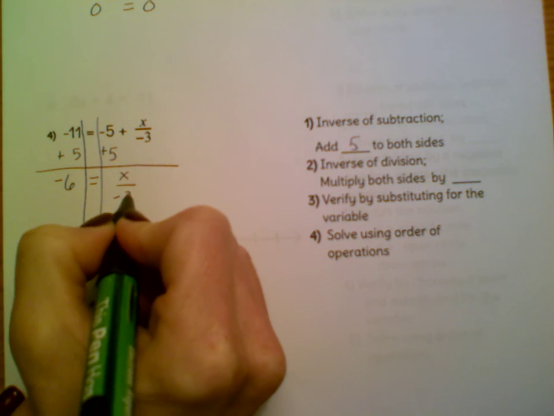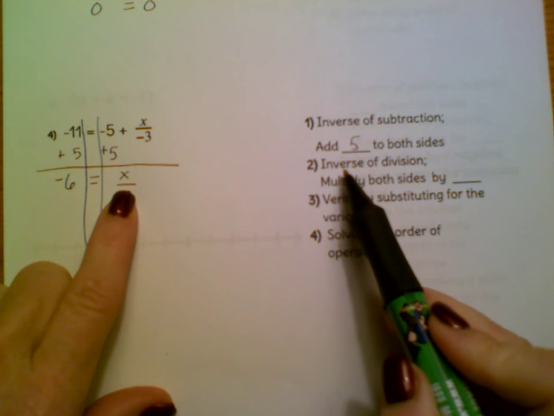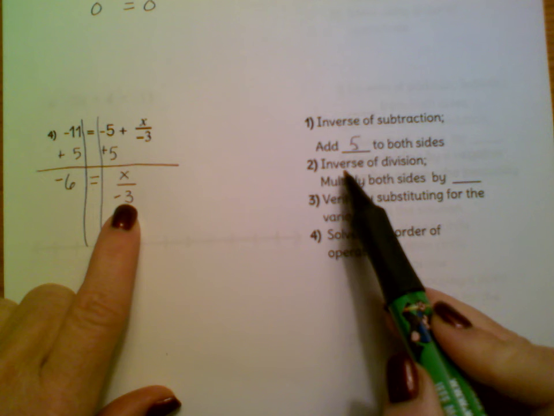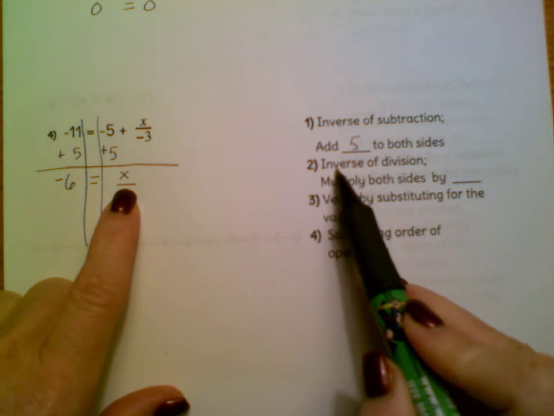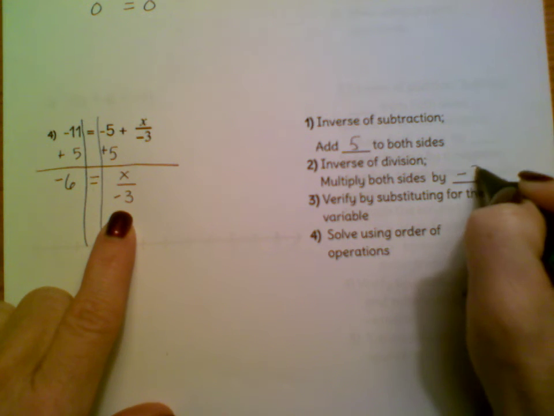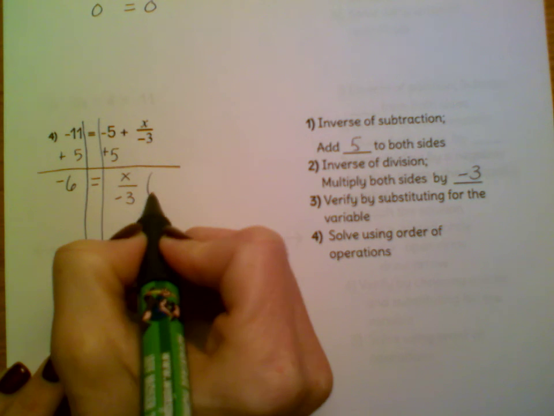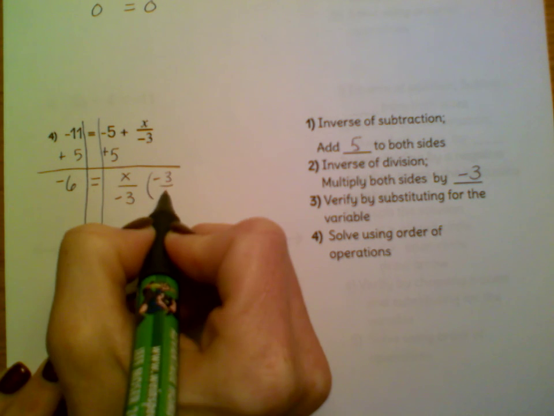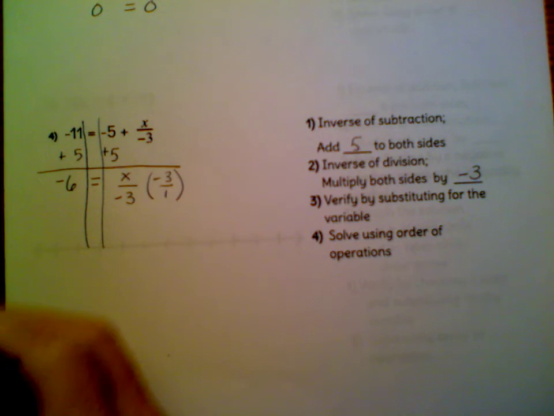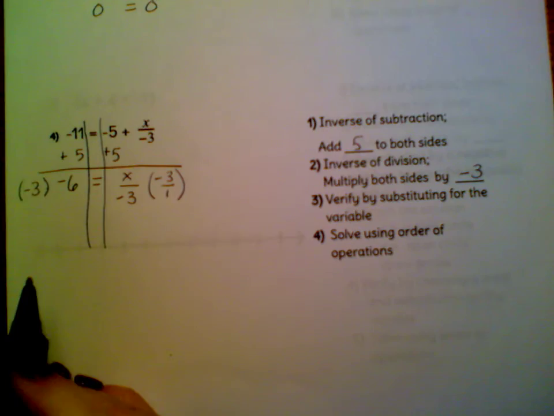X divided by negative 3. So again, I need x alone. So I need to get rid of this negative 3. It means divide. So I do the inverse of division. I'm going to multiply both sides by negative 3. So again, this is a fraction. So when I multiply by negative 3, I can make it look like a fraction. This side, it's not a fraction, so I'll just multiply by negative 3.